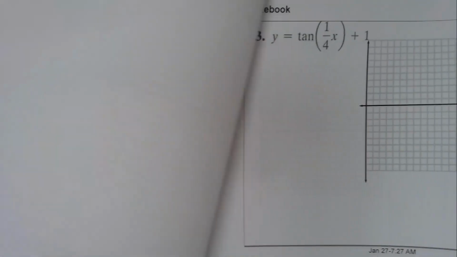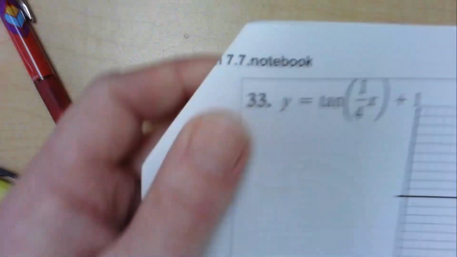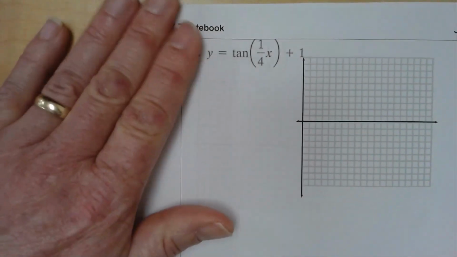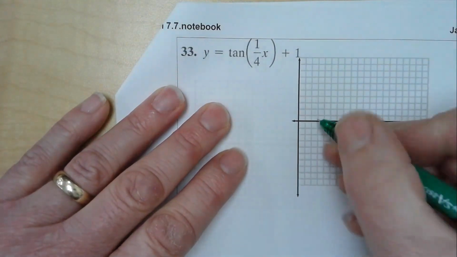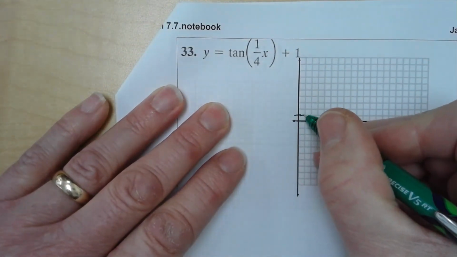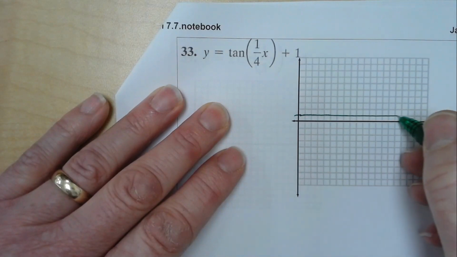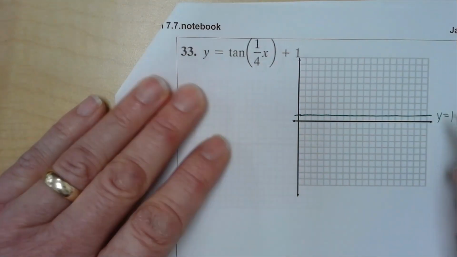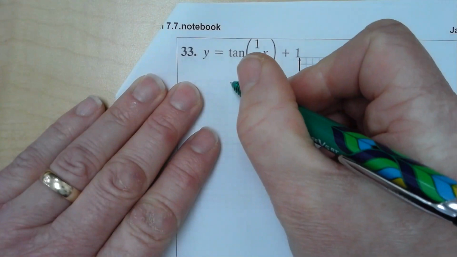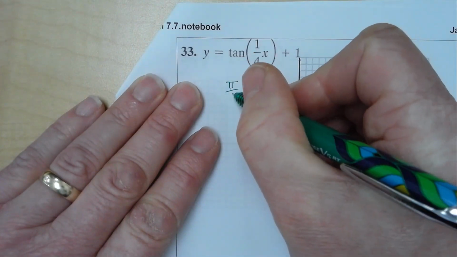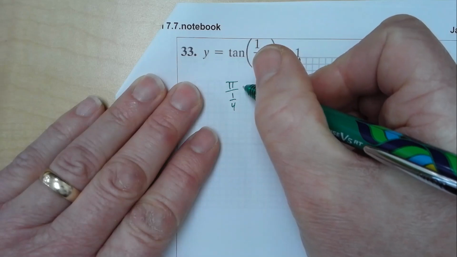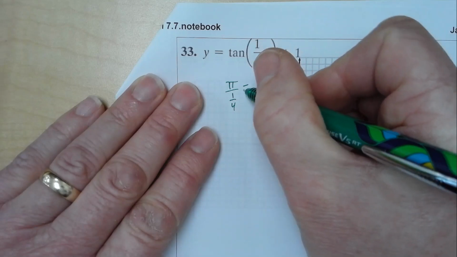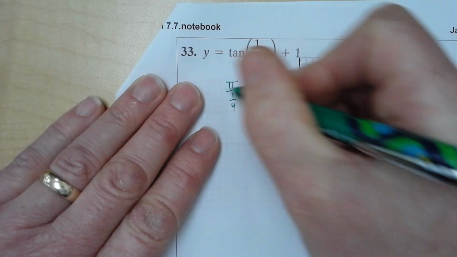All right, let's do a secant, cosecant. Oh, here's a tangent one. The first thing I'm going to do is, it says +1, so I'm going to shift it up 1. Okay, so it's pi over omega, which is 1/4, so it's going to repeat itself every 4 pi. That's the period.